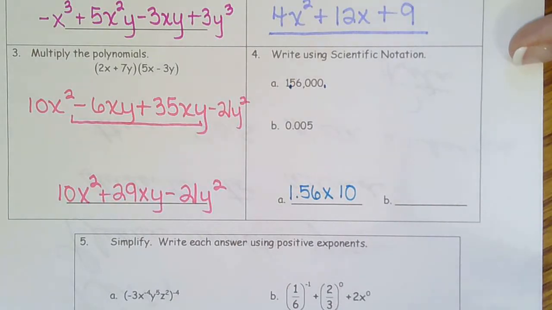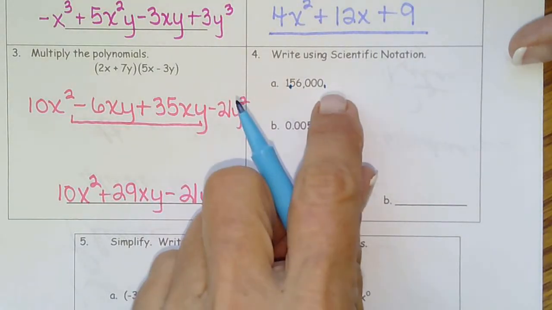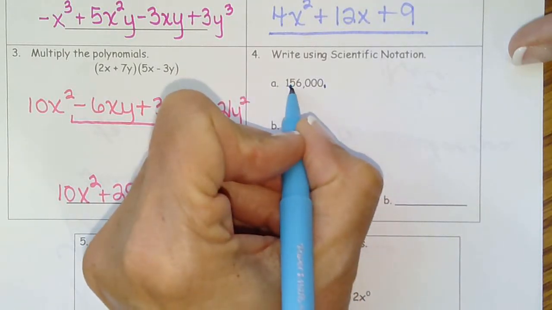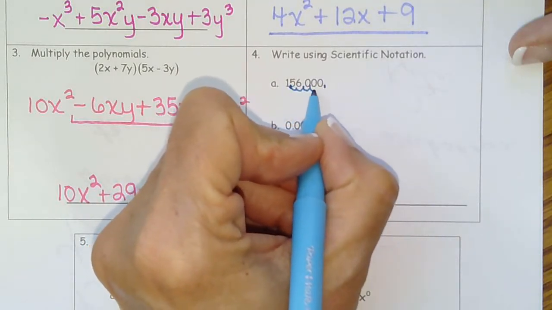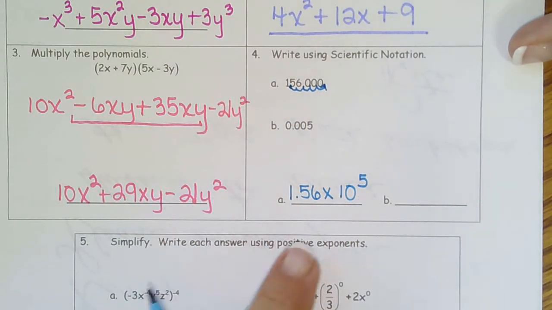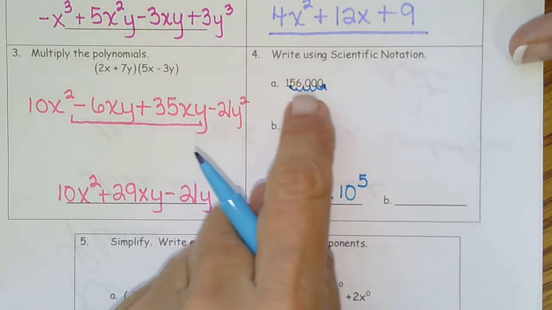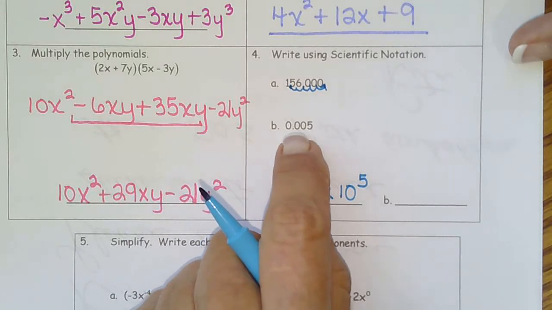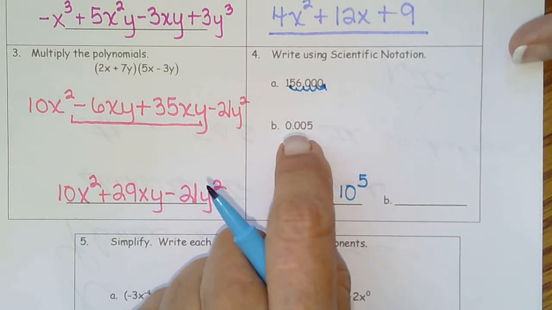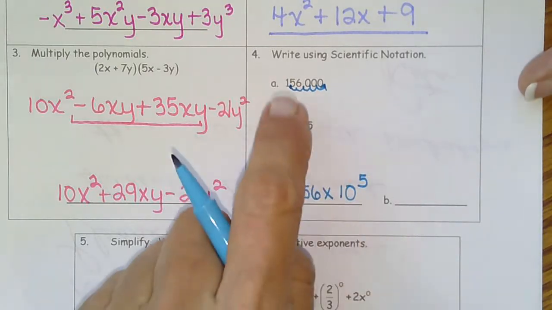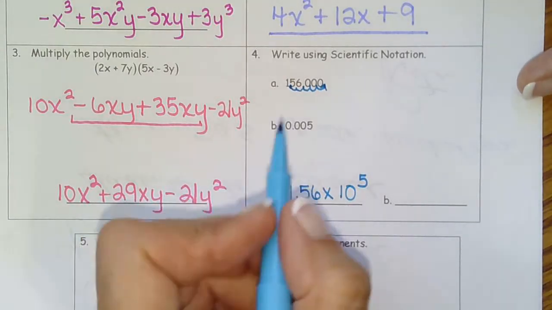So any number that doesn't have a decimal place, that means it was at the end. So to go from new to old, we do 1, 2, 3, 4, 5 units to the right. And the other thing we learned in class is when it's a big number, which 156,000 is, it's going to have a positive exponent. When it's a tiny, tiny, tiny little number close to 0, that's when it has the negative exponent. So that's how you can kind of check yourself.